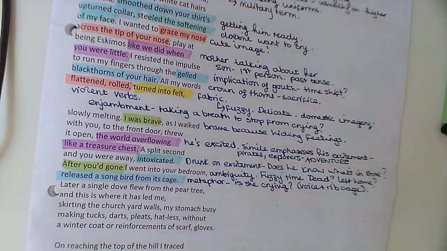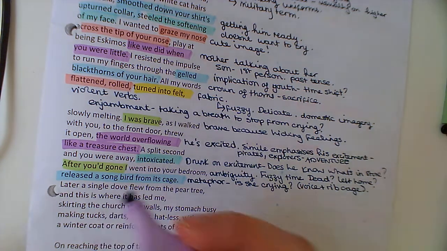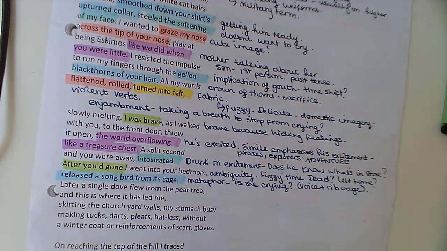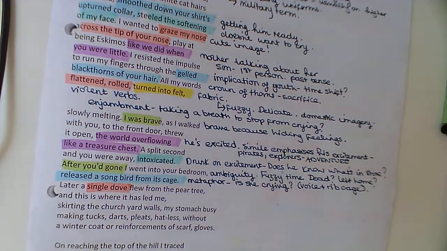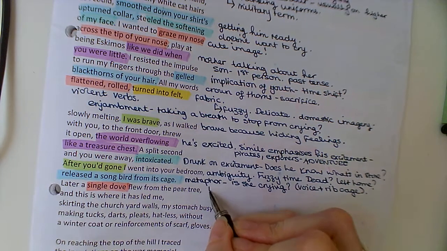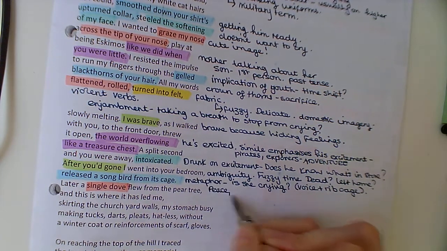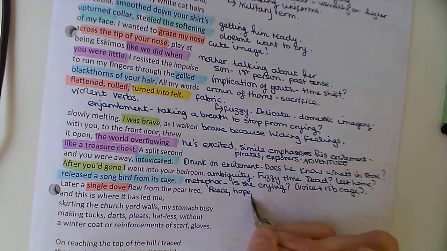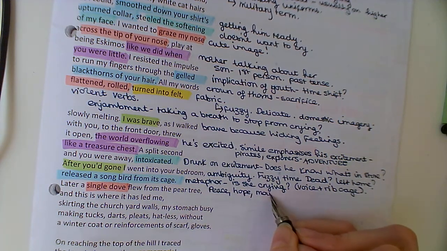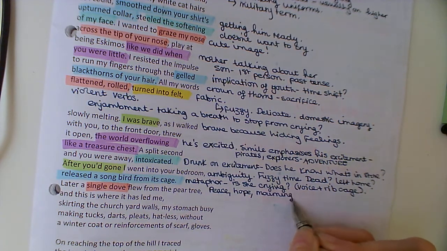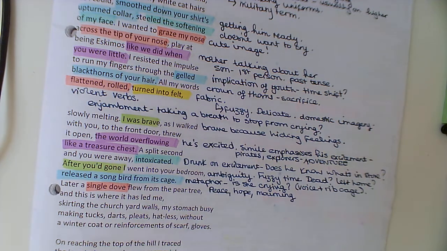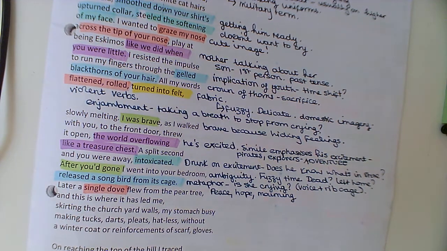Okay. "Later, a single dove flew from the pear tree, and this is where it has led me." Now, doves. Doves are a universal symbol of several things. They are a universal symbol of peace, of hope, but also mourning, which is another hint that he might be dead. Okay? And this is where it has led me.